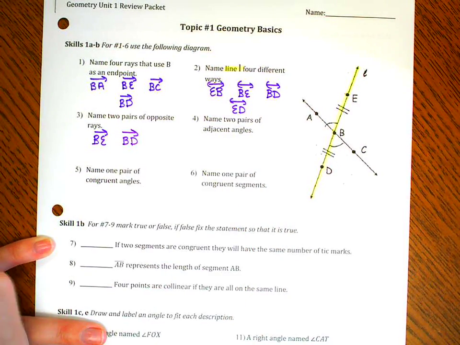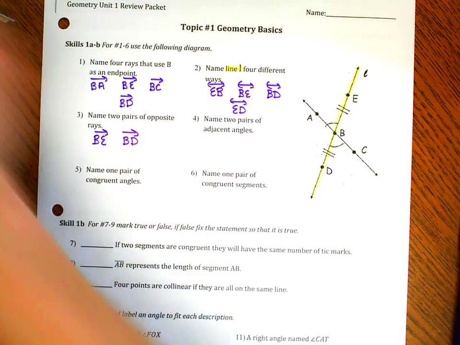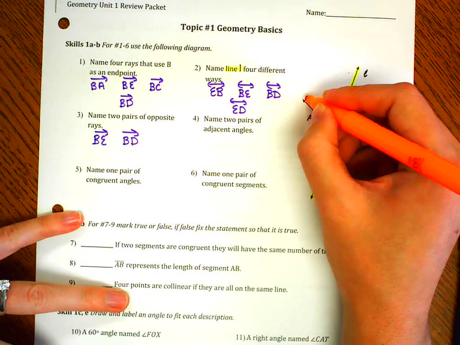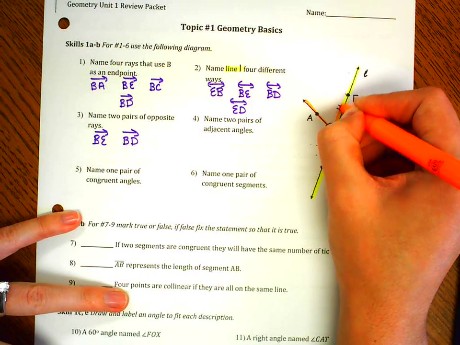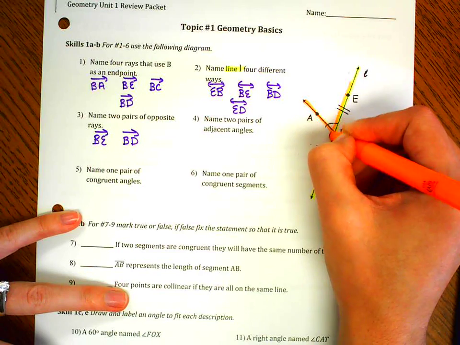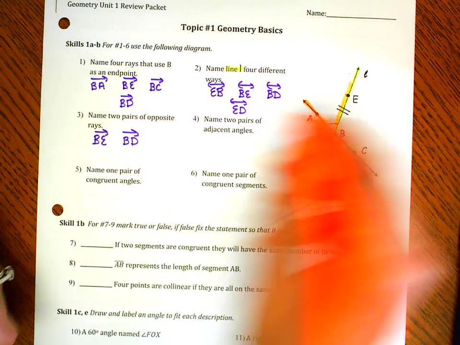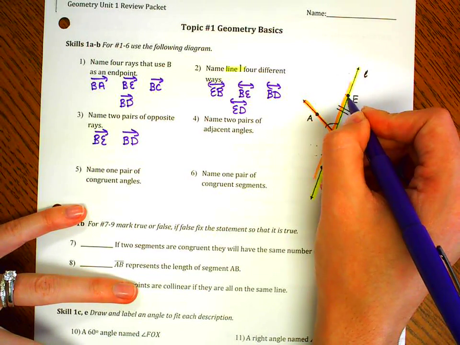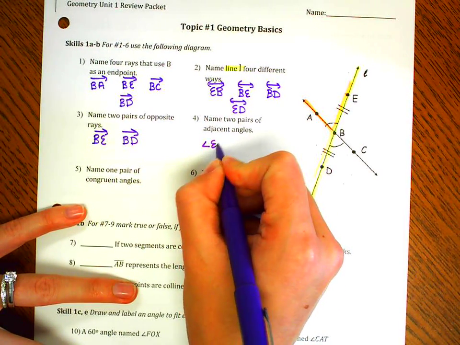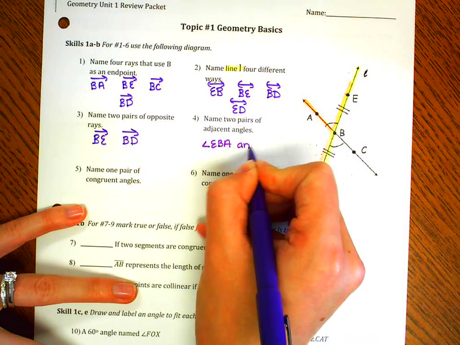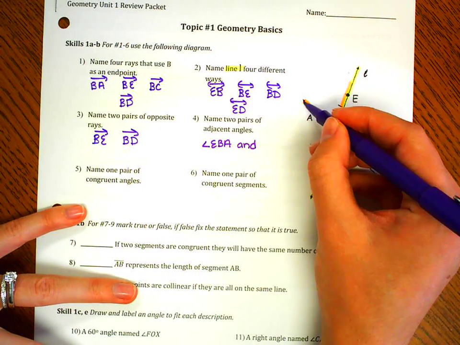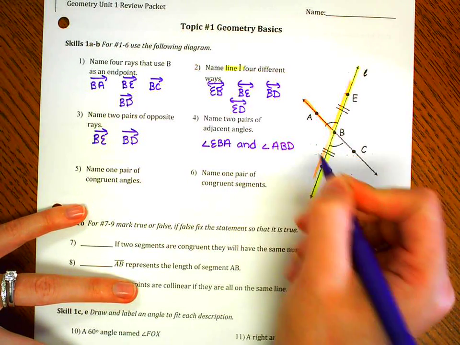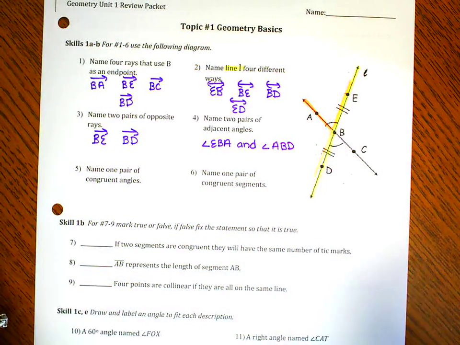Okay. Name 2 pair of adjacent angles. Now remember, by definition, adjacent angles have to be next to each other. So here is 1 pair of adjacent angles. We could do this angle here with this angle here. Notice they share this side and they share this vertex. That would make them adjacent angles. So let's name this one up here. This is angle EBA. And angle EBA is next to or adjacent to ABD. Angle ABD.